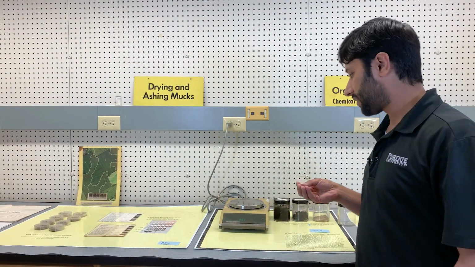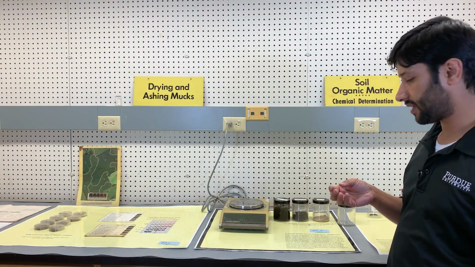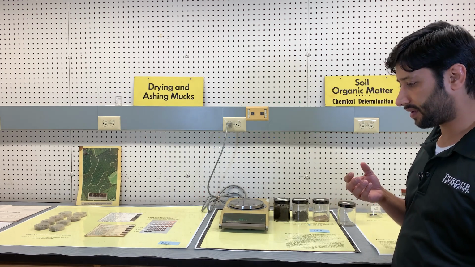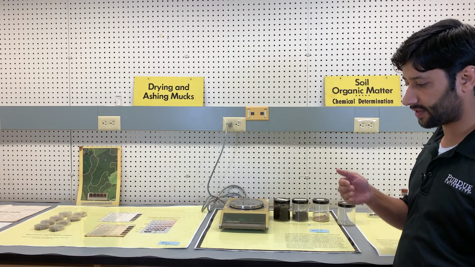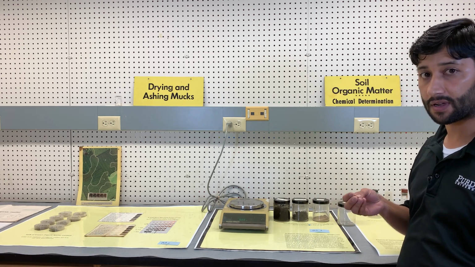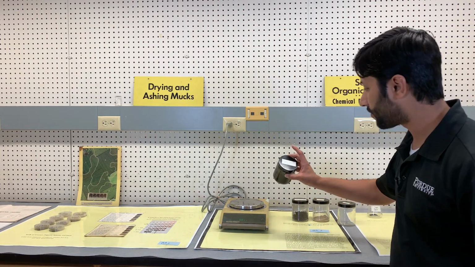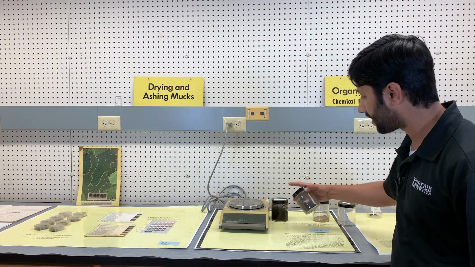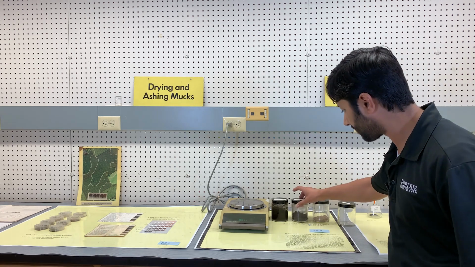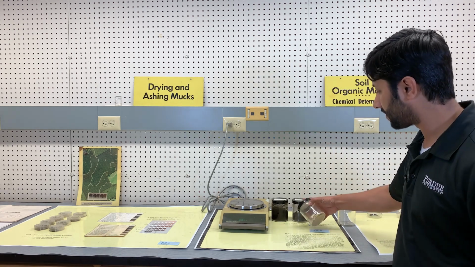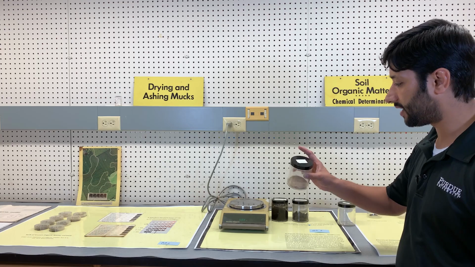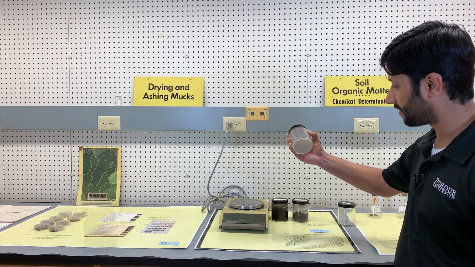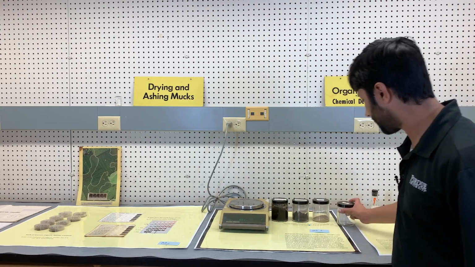The next method to determine the organic matter content will be based on the dry combustion method. In this method, we are trying to burn all the organic matter from the soil, and based on the difference of the weight, we will be able to determine the organic matter content of the soil. So this is the field moist organic soil, and then we place that soil in the oven, and this is the oven dry soil, and then finally we place the oven dry soil under high heat, and all the organic matter is burned off, and we are left with the soil here.